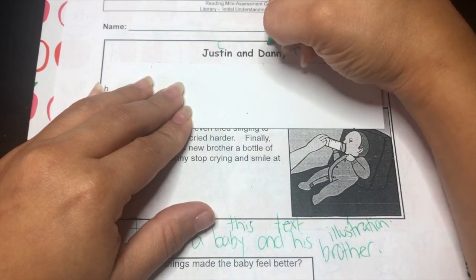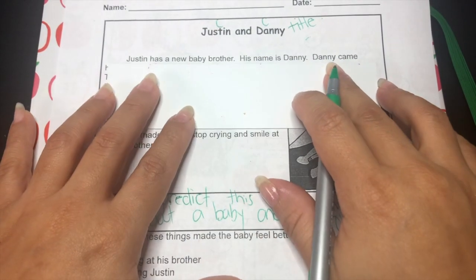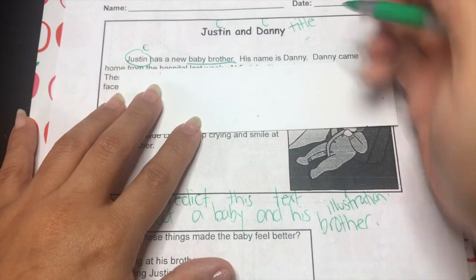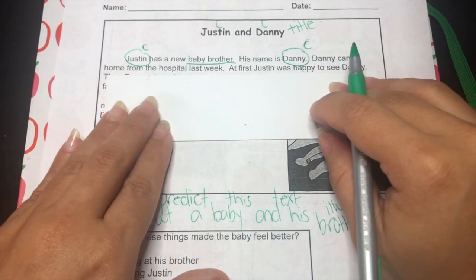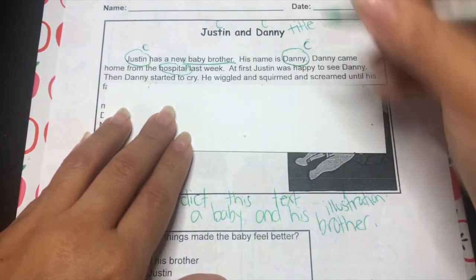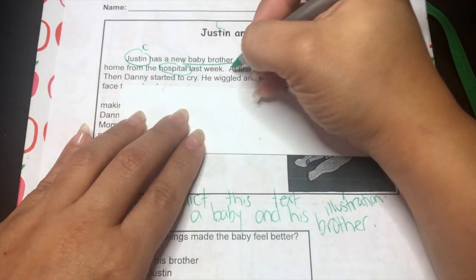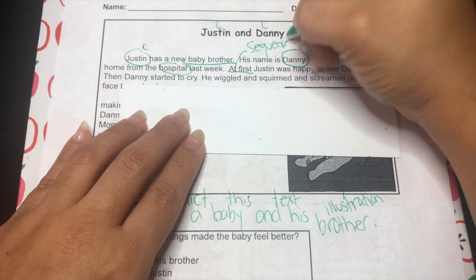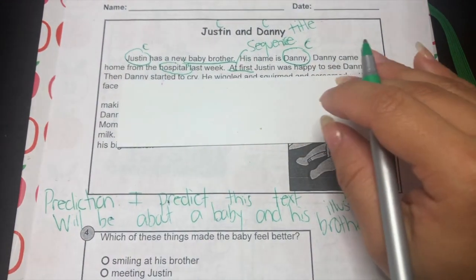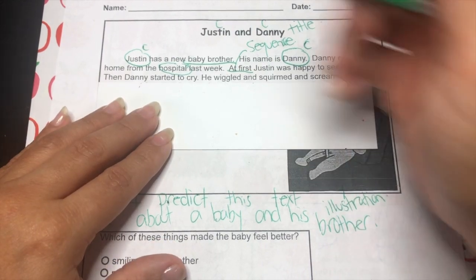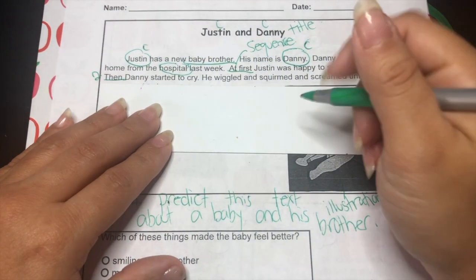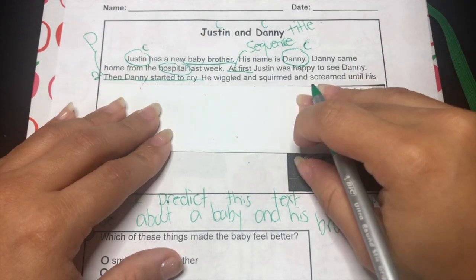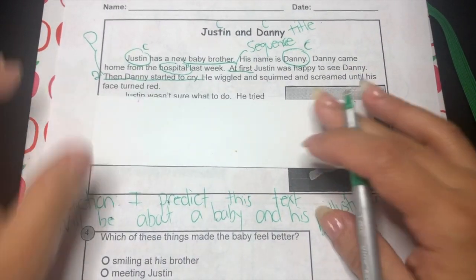Justin and Danny, those are two characters, right? Justin has a new baby brother. Uh-oh. His name is Danny. Danny came home from the hospital last week. Setting. At first, Justin was happy to see Danny. First, that's telling us sequence. That's a sequence word. It's telling us the steps of something. Justin was happy to see Danny. Then Danny started to cry. This is the second thing Danny did. He started to cry. Is this a good thing or a bad thing when a baby cries? It's a problem.